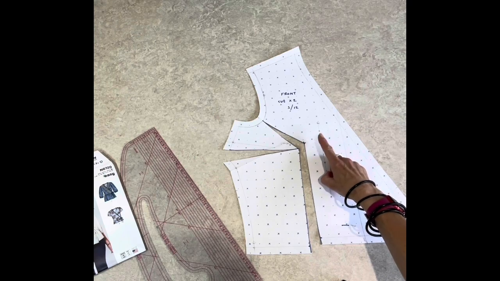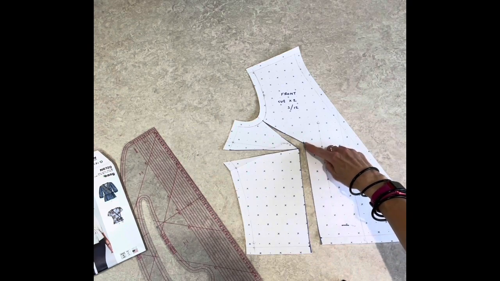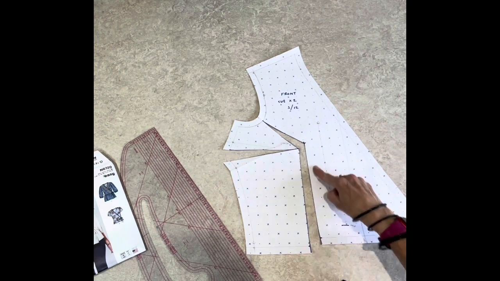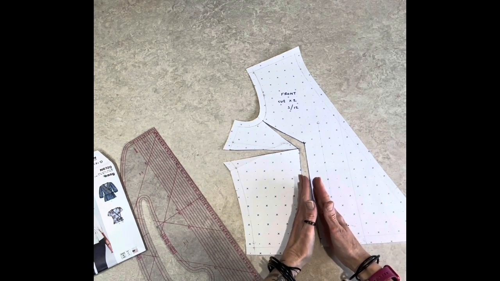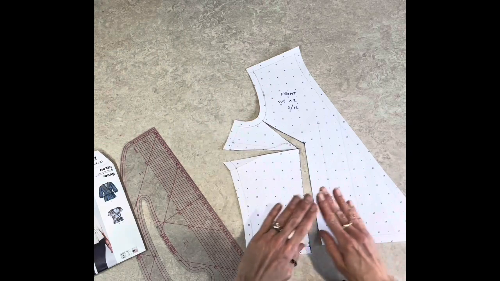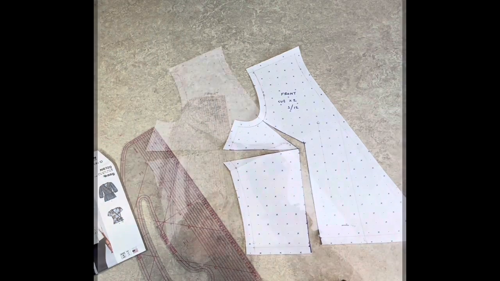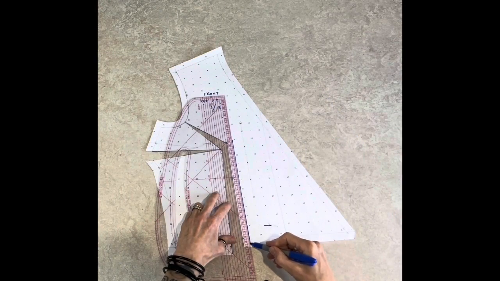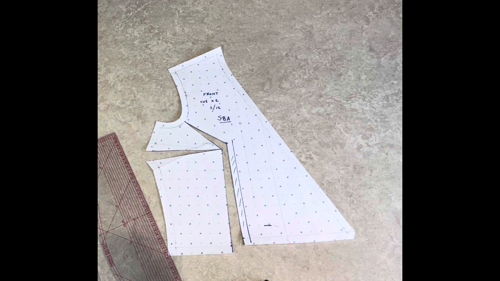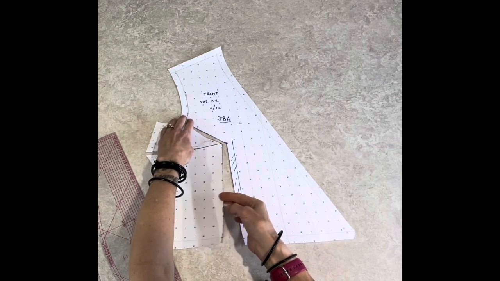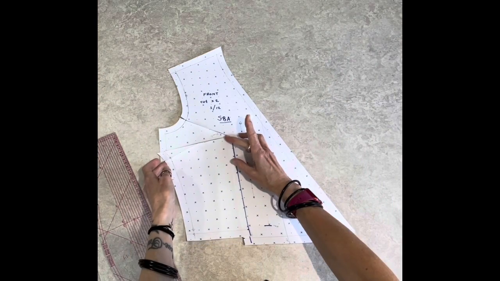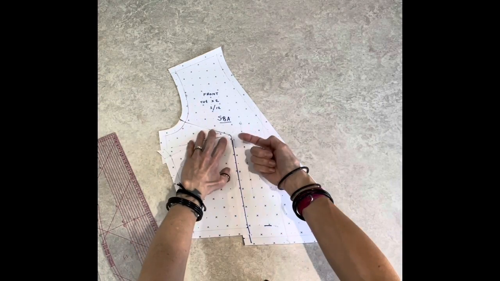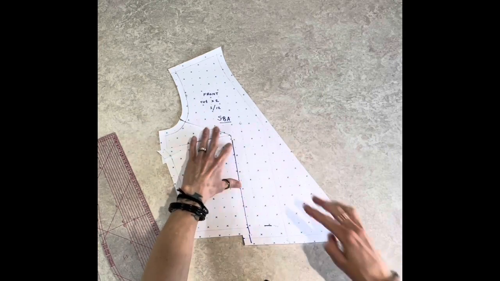To take the fullness out and do a small bust adjustment, from the line that you've drawn, I'm going to measure half an inch. So that will be half an inch on the left and half an inch on the right, which gives me a full inch that I'm removing. You will need some sellotape here. What you're going to do is overlap and line it up with your half-inch line. You can tape it down.